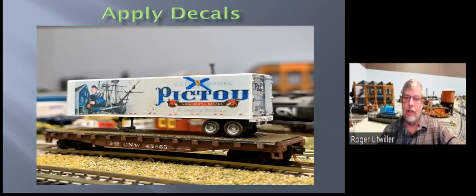And once the decals are completely dry, then I spray with either a dull coat or a gloss coat or something in between. And that helps seal the decals. It also removes the decal lines and prevents the decals from curling as the model ages. So it's really not as difficult as it sounds.